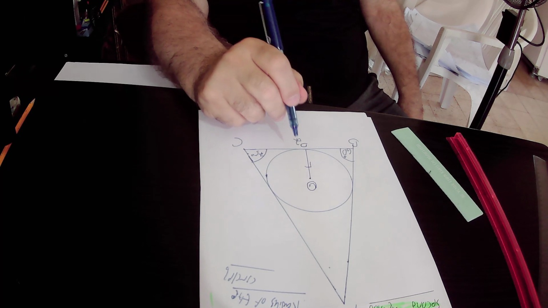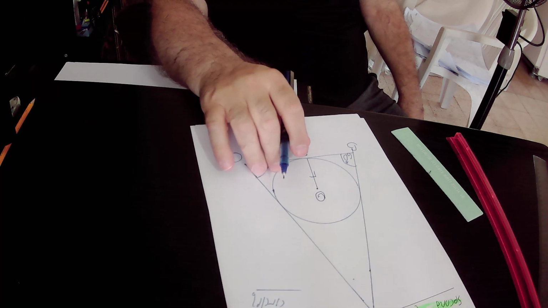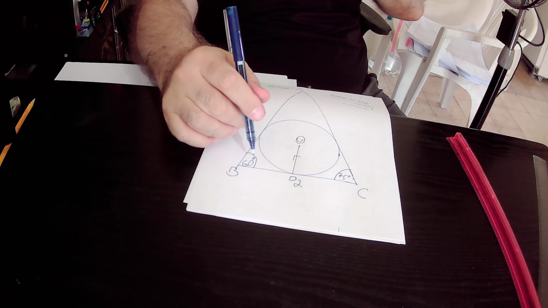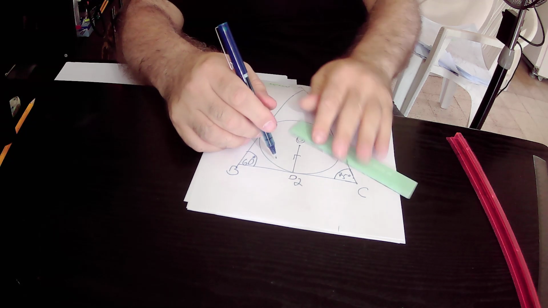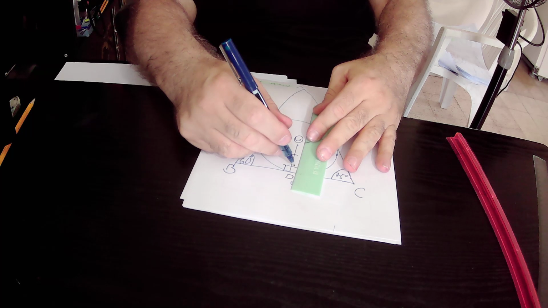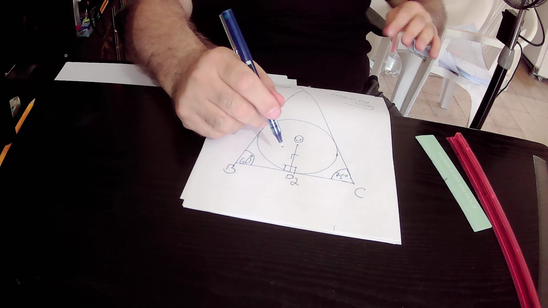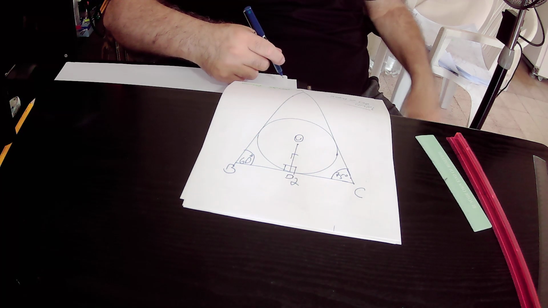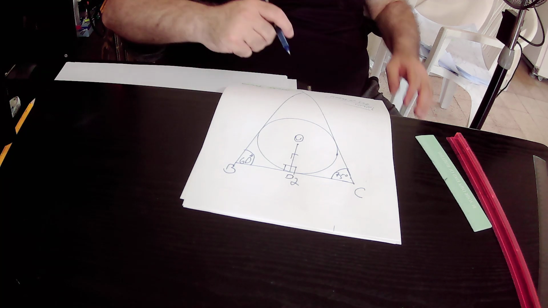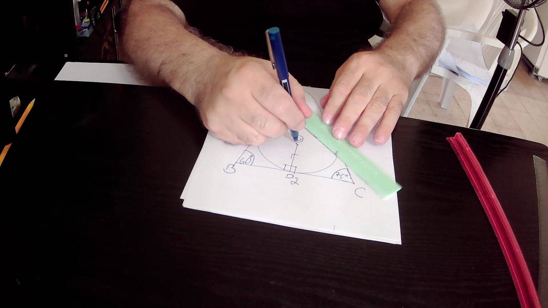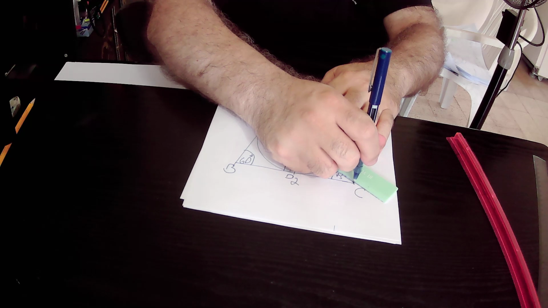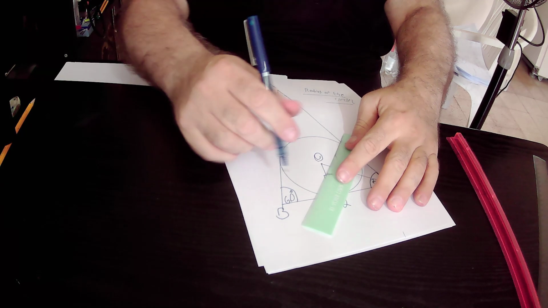And we have the radius OD that is drawn to the point of tangency, therefore this angle will be equal to 90 degrees, and this angle also will be equal to 90 degrees according to rule number 1, that the tangent to a circle is perpendicular to the radius drawn to its point of tangency. We join points O and C together by a straight line. We join points O and B together by a straight line.